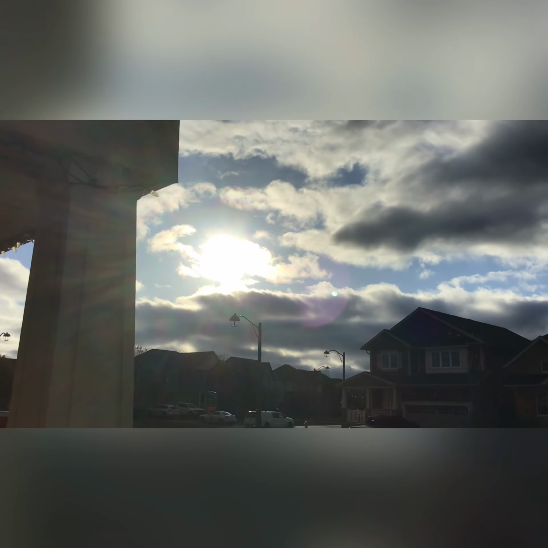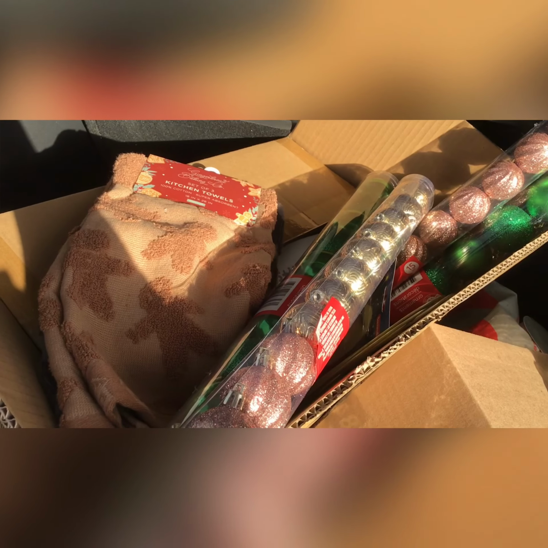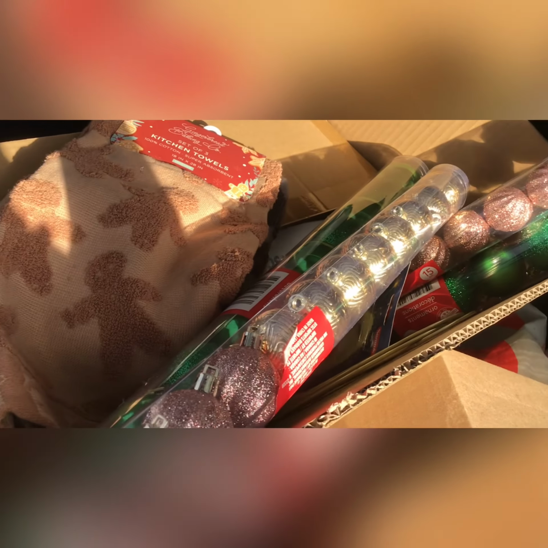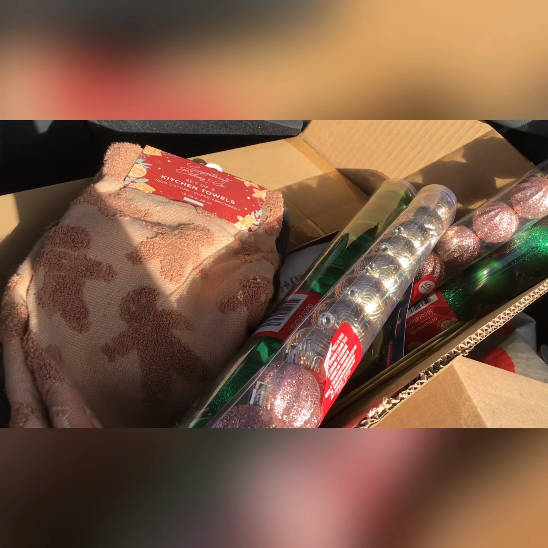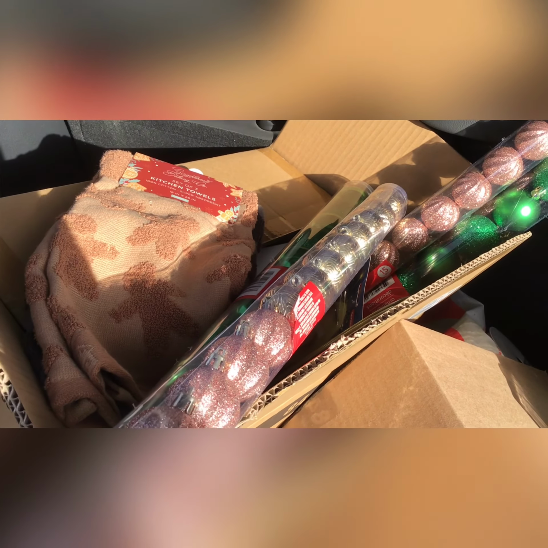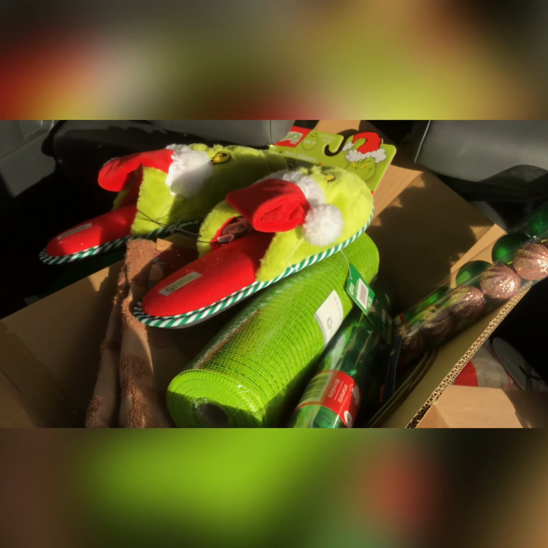It's really, really nice. And I have been unhinged with the Christmas decor lately. I have been shopping like crazy, Home Sense, Marshalls, everything, you name it. And I am doing the Grinch Christmas theme. So this is what we're doing.